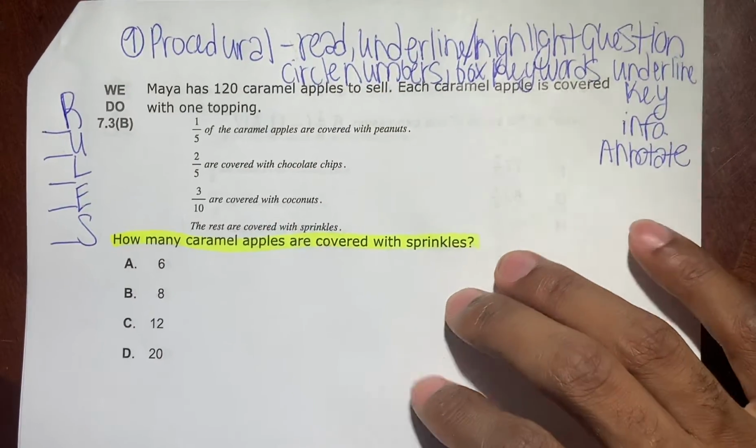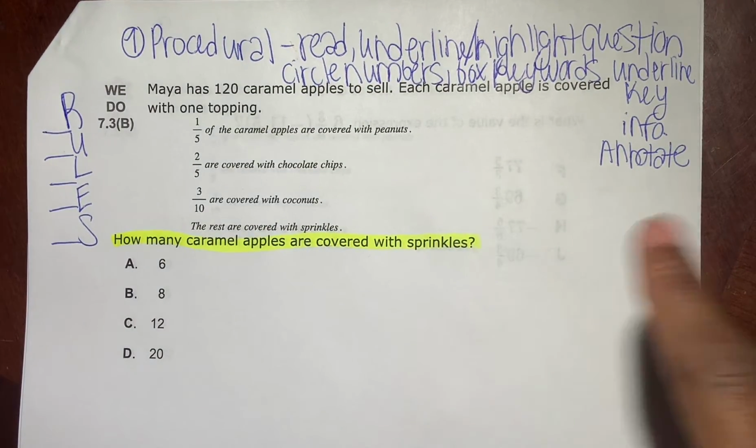Basically, just like what y'all do in your reading class, you have to annotate.